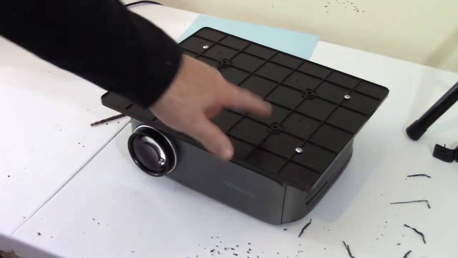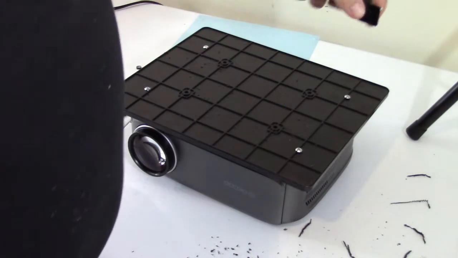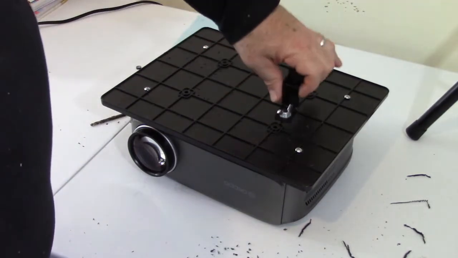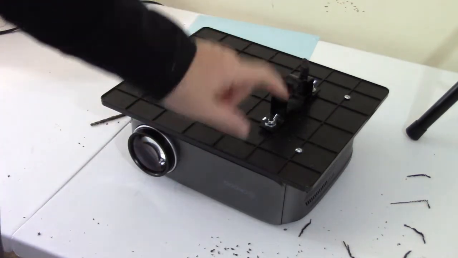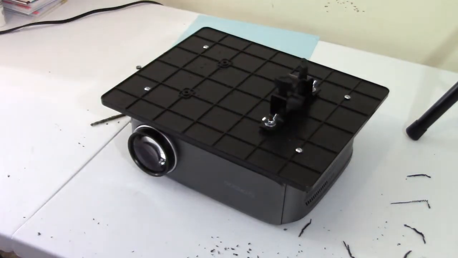So now all you got to do is take them off, and then, because these bolts here are going to fit through there like that, I have to mount these on here first, and then I can put those screws back in.